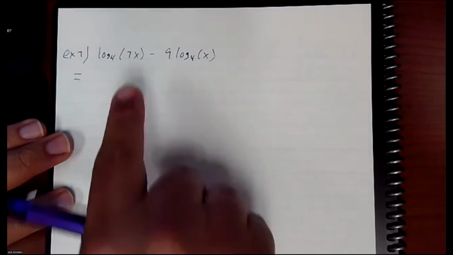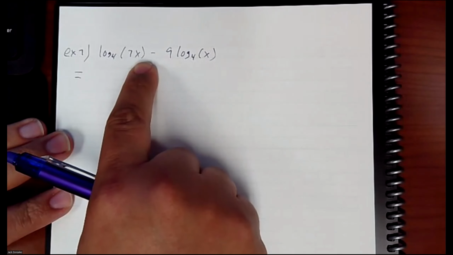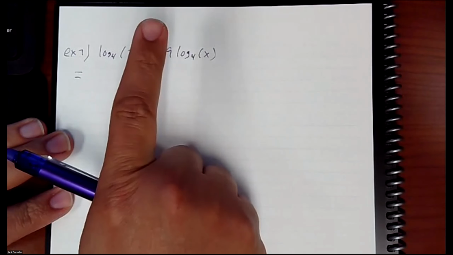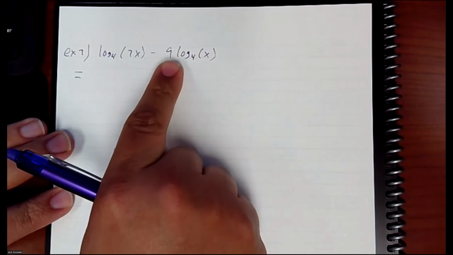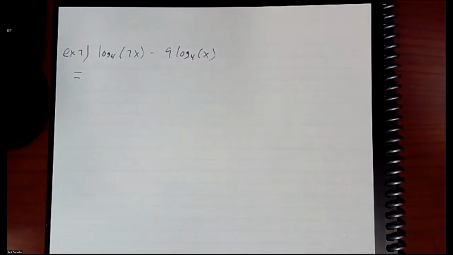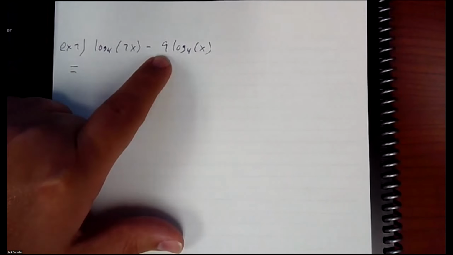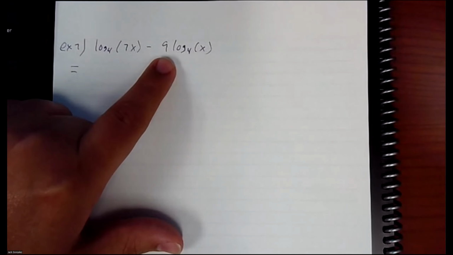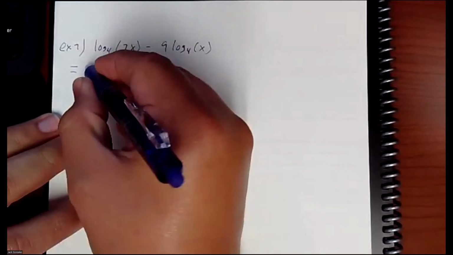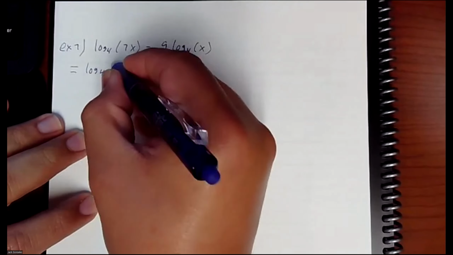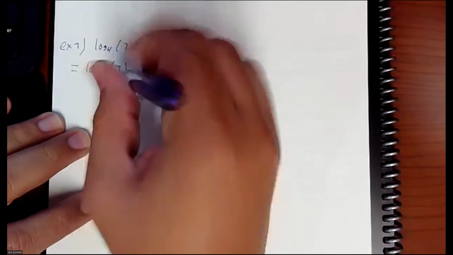All right, so since we have minus, well, actually, before you apply a product or a quotient rule, you have to deal with coefficients. So you can't use the product or quotient unless you've gotten rid of these numbers. So the first thing you got to do is change it to a power.